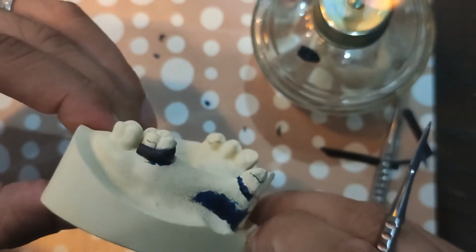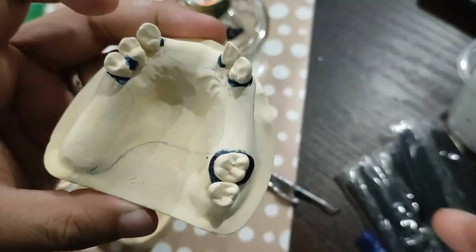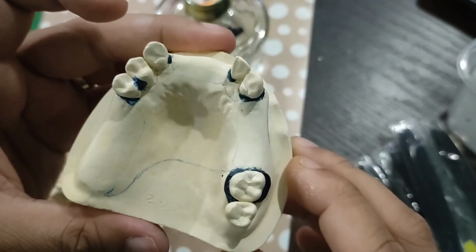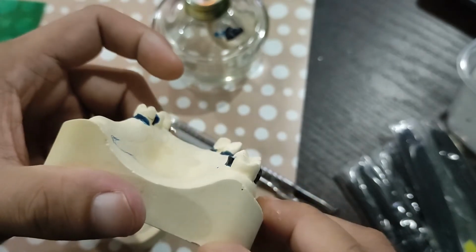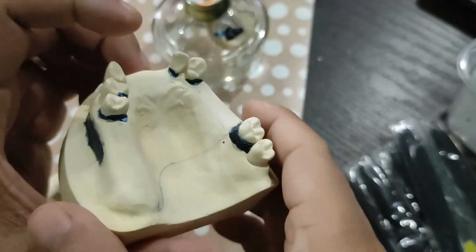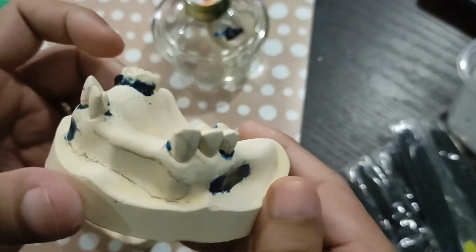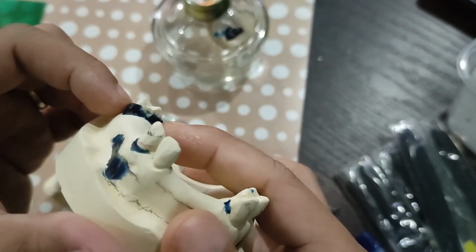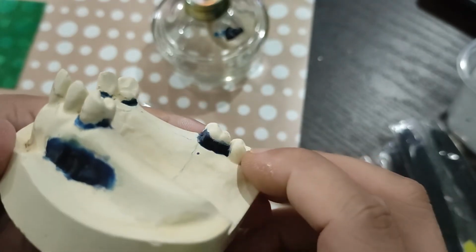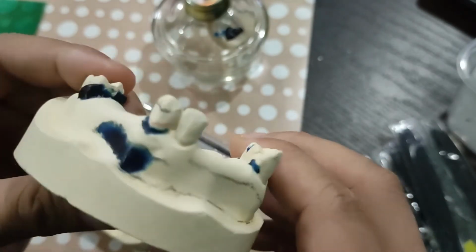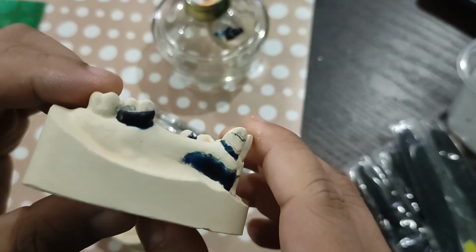I'm going to modify this a bit and I'll show you after. Okay, so this is the shape blockout done. Notice how thick the ledge is on all sides. Here. You see? The lingual is for the reciprocal arm. For the buccal, it's for the retentive arm.